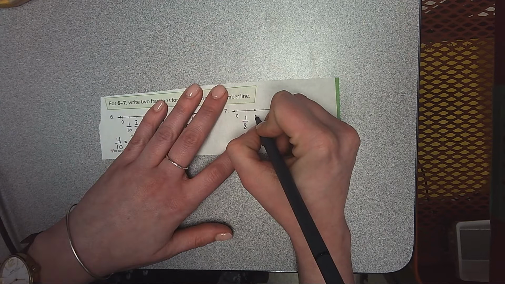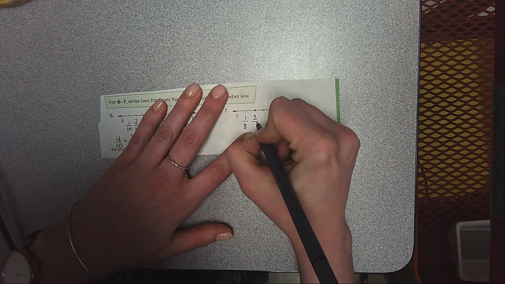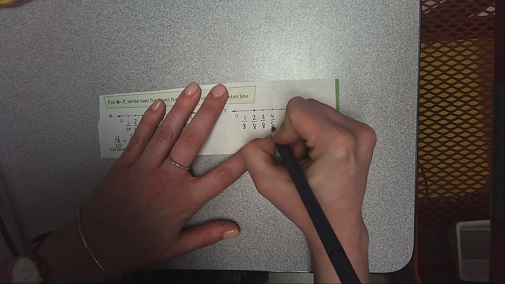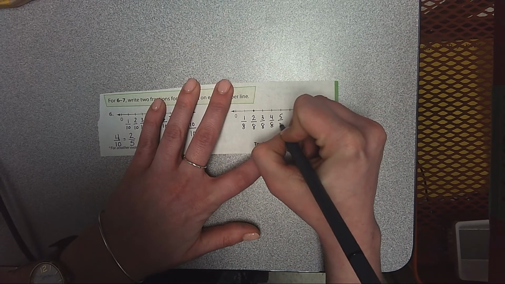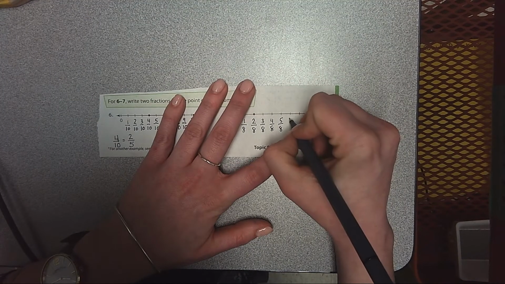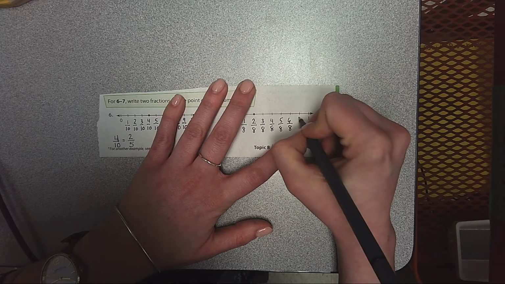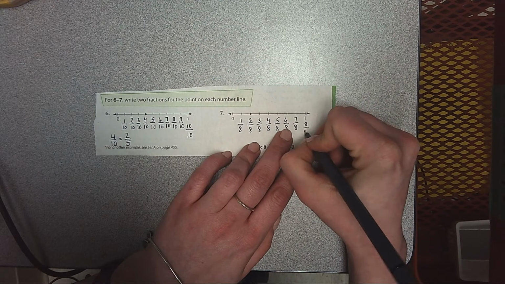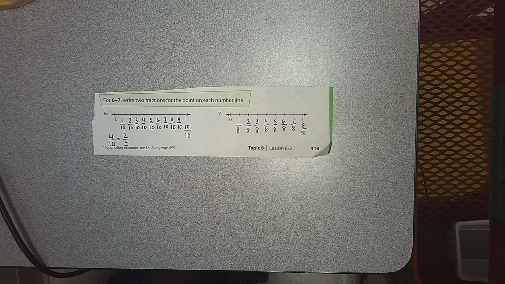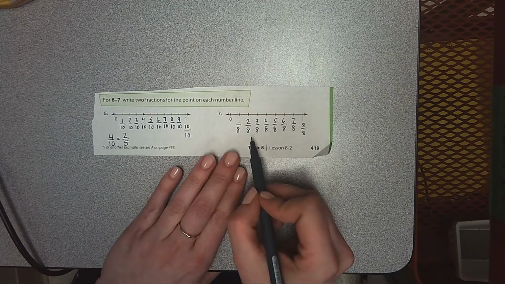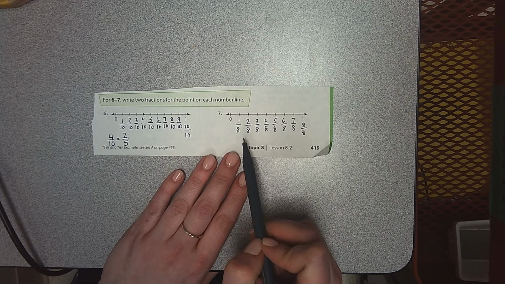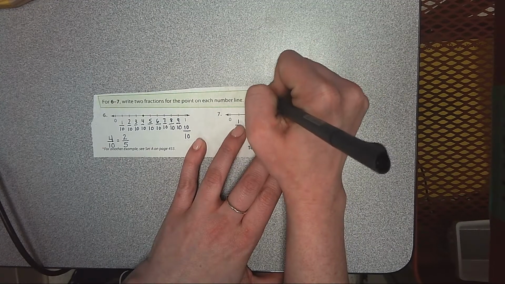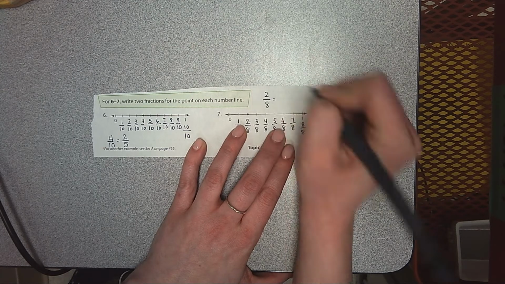Now I can see that where the dot is, 2/8. And we know that 1 is equal to 8/8. So we are naming two fractions for that point. I can see that 2/8 is located at the point.